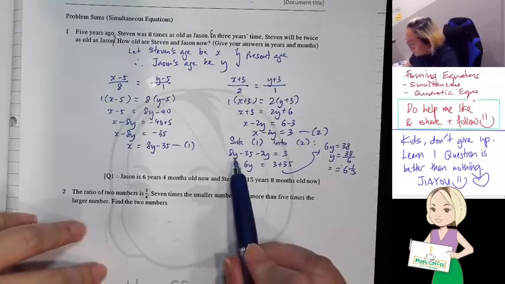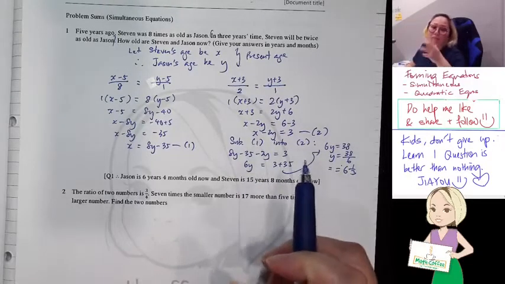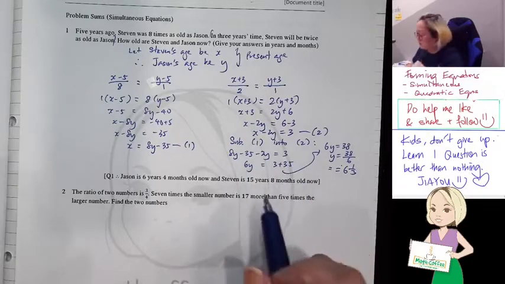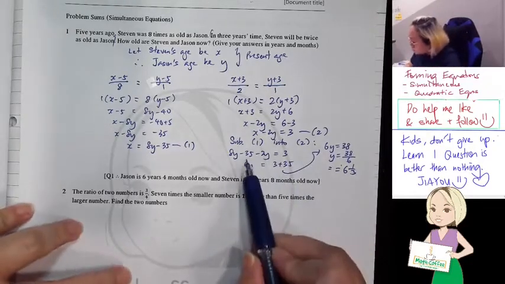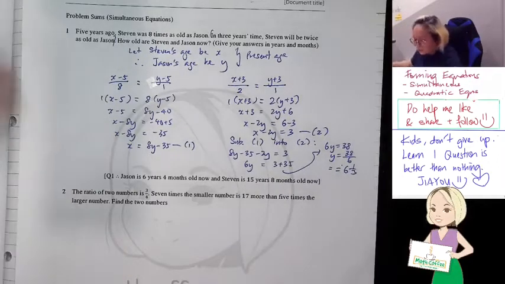6y is here, 8y minus 2y is 6y. Pardon my moderator, maybe they accidentally blocked you. So minus this one, bring over, so it's 35. Now the thing is, why did I get so many equals?